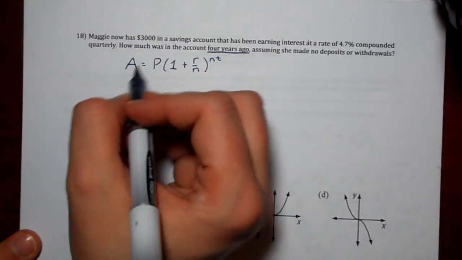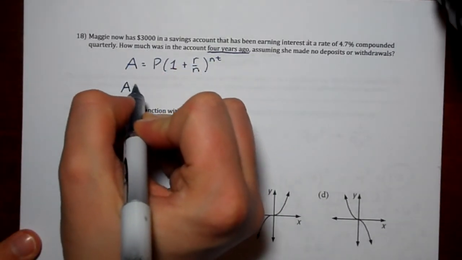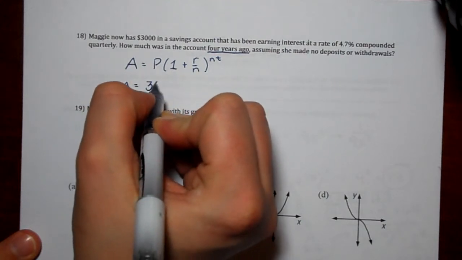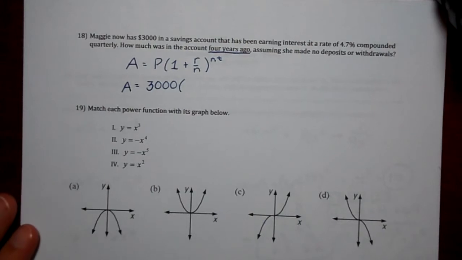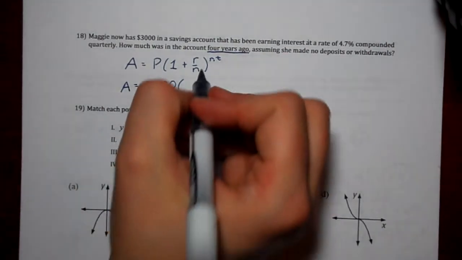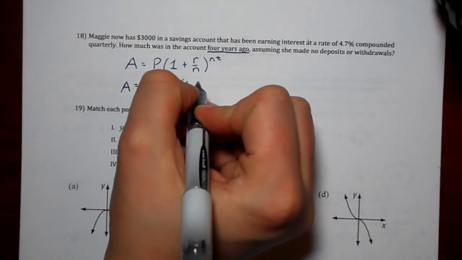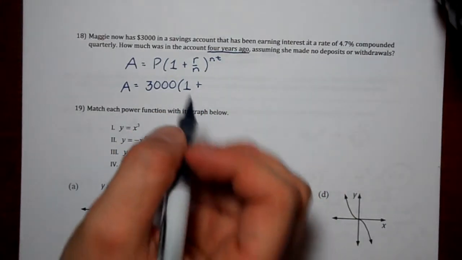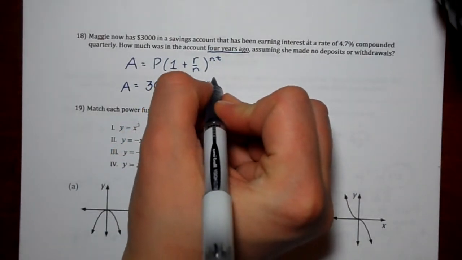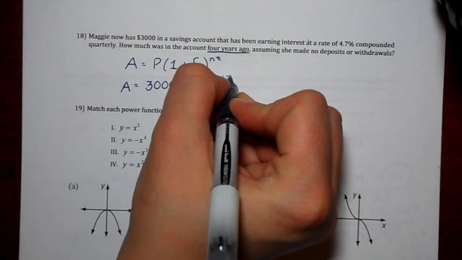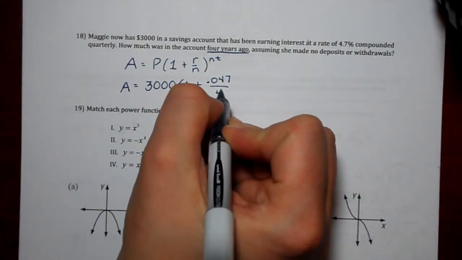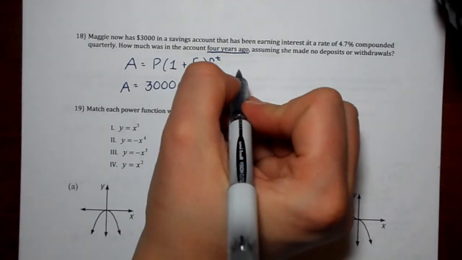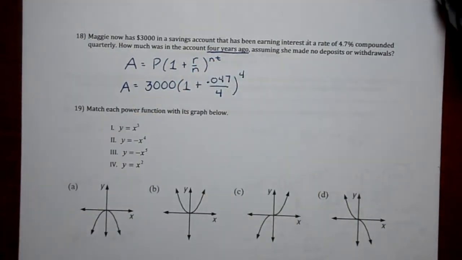My principal, I'm going to pretend this $3,000 is my principal. It's like I'm putting $3,000 in there now. And I will explain to you in just a second how we're going to address that with the time. My interest rate was 4.7%, so remembering to move that decimal point, I'm going to do 0.047. And then I'm compounding quarterly, which is 4 times per year. And so this n is also a 4.